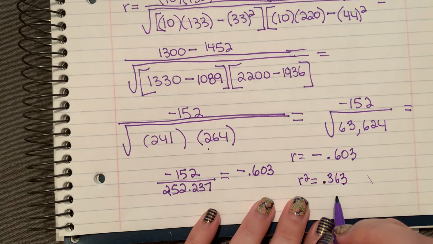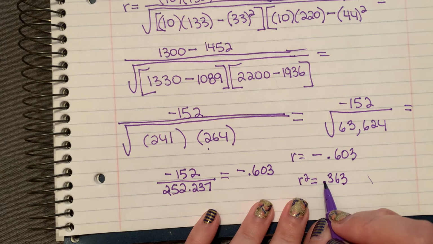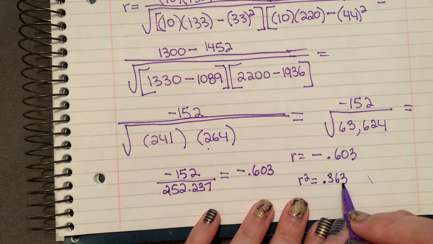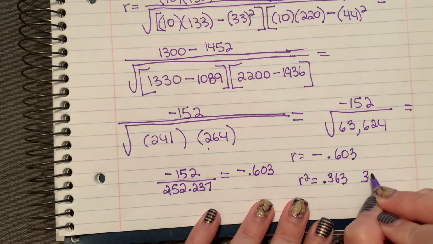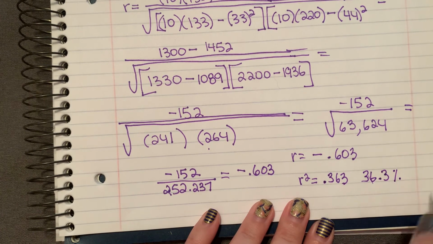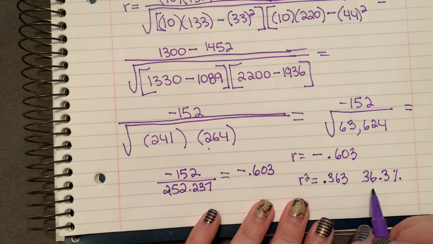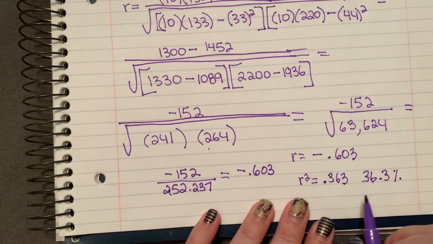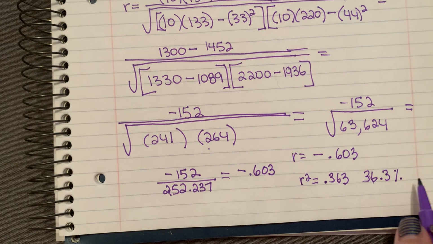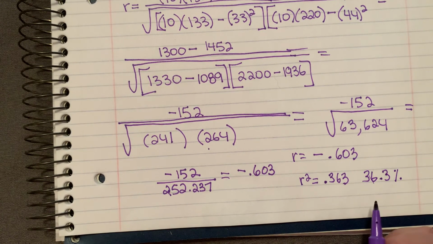The next step is to turn this into a percentage. So we're going to move the decimal point 2 places, and so we end with 36.3%. So this 36.3% tells us what our two variables share in common, the amount of variance that they share in common. So they share 36.3% of the variance.